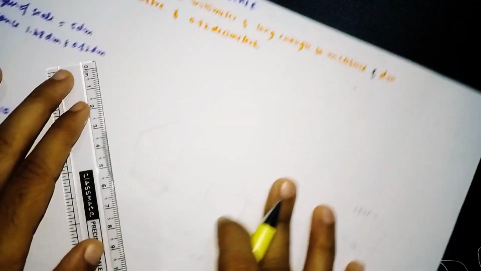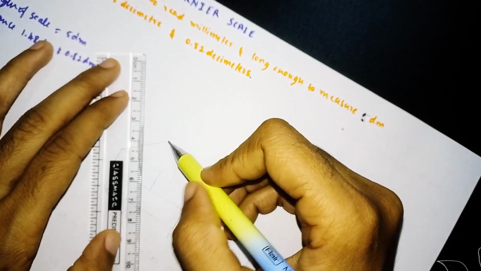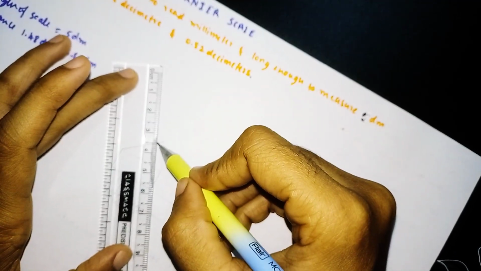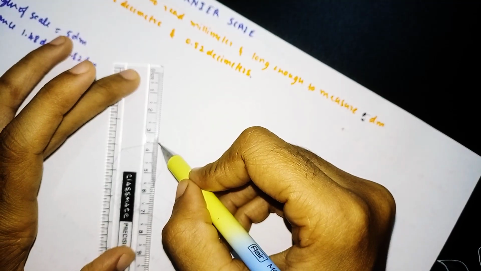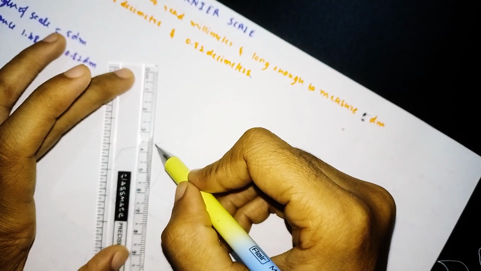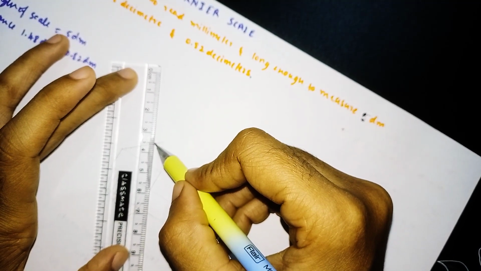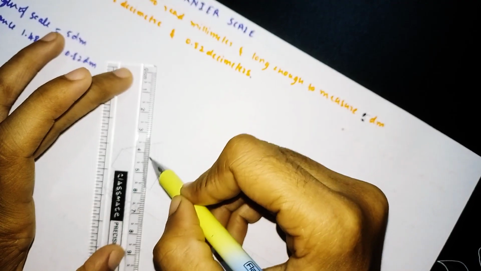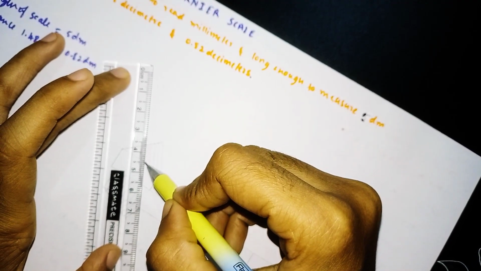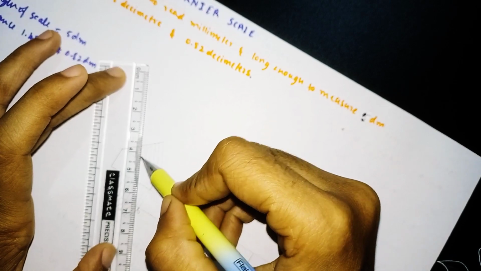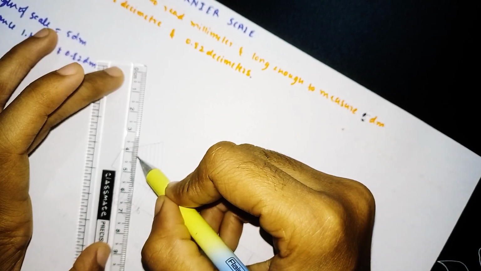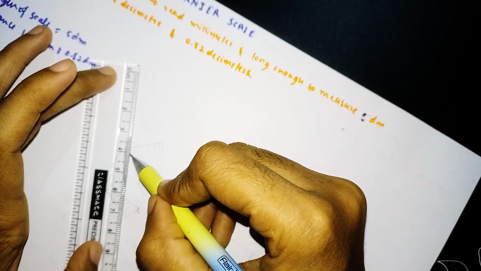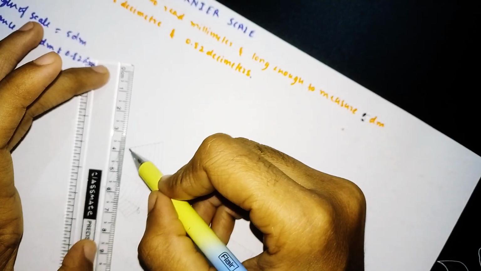Now I will join this last point to this end point, and this point to this point. Here to here we have to trace it to make the 10 equal parts. In the similar way we have to draw it.